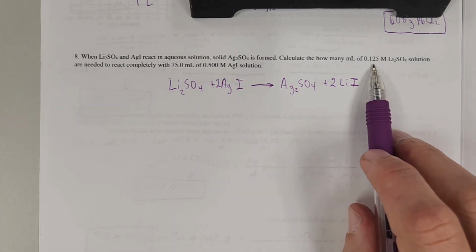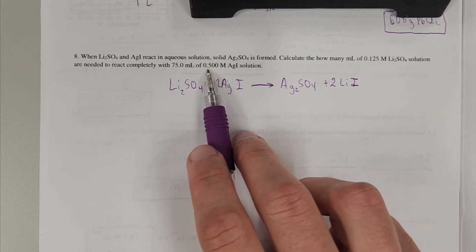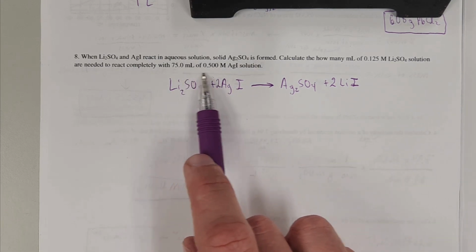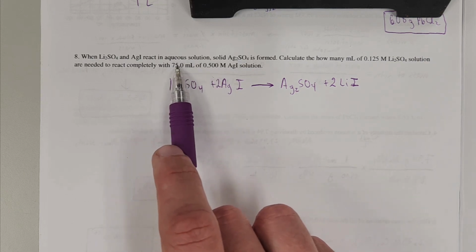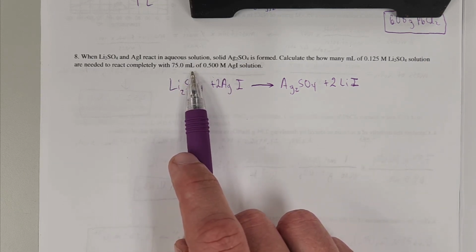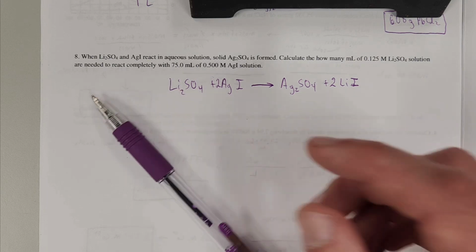How many milliliters of this are needed to completely react with that? So my strategy is to start with this, because the volume and the molarity is needed to really do anything. And then this will tell me how many moles of the silver iodide, because this is moles per liter.